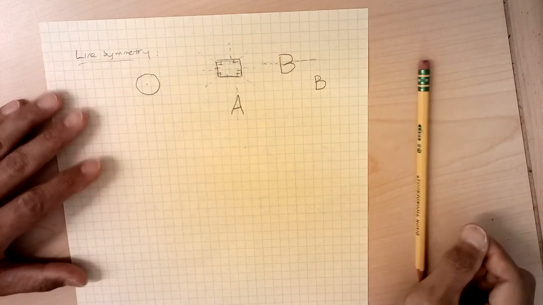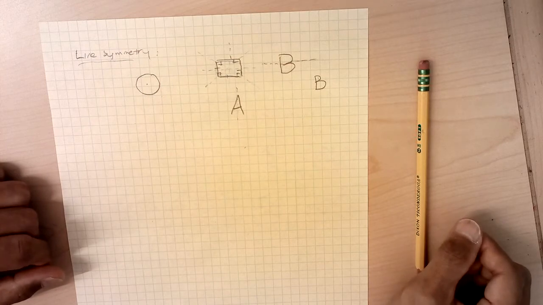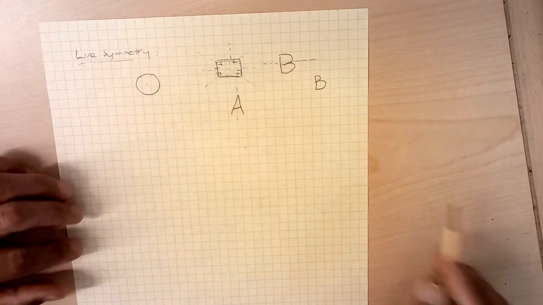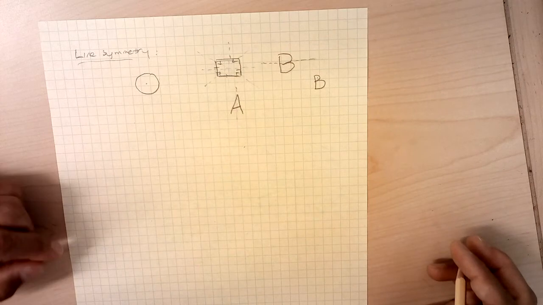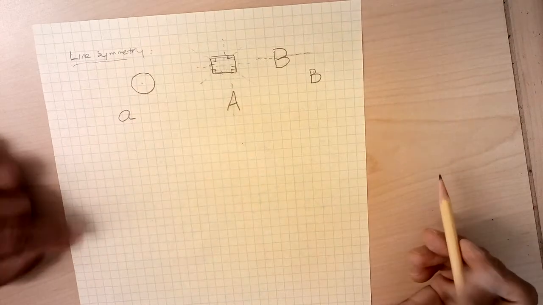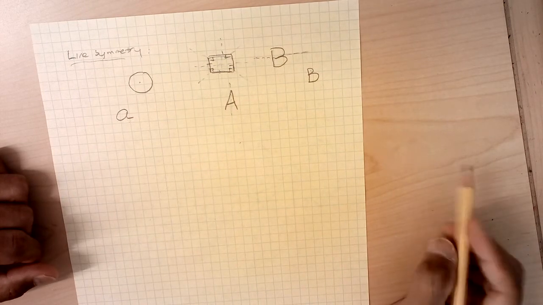So certain letters, certain polygons, certain figures have line symmetry, but not everything has line symmetry. Okay. For example, let me think about what would not have line symmetry. Like this capital B, for example, lowercase a would not have line symmetry, and so on. There are certain letters that actually would not have line symmetry.